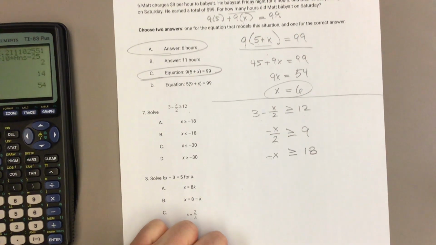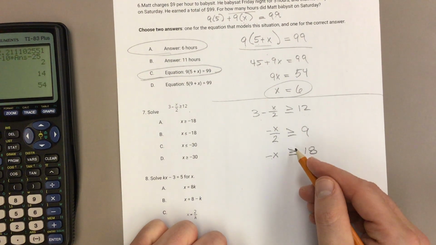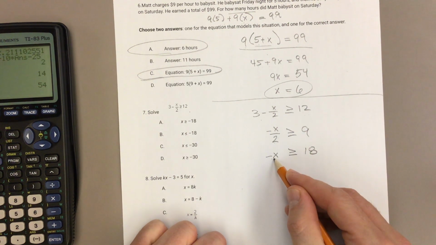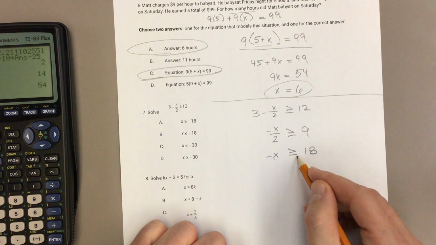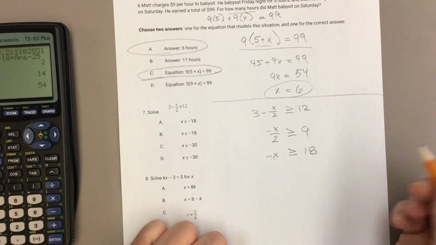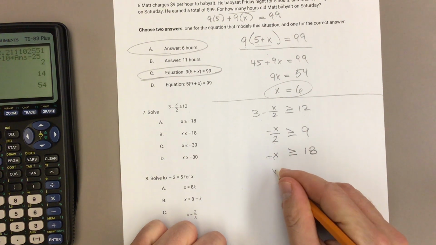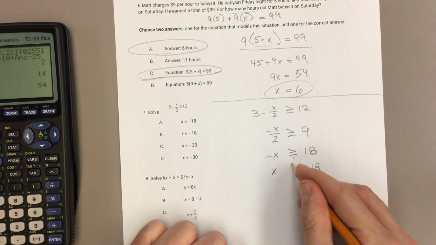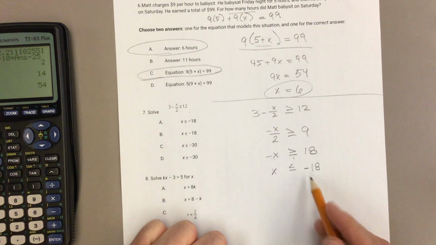Now here's the one little tricky part of this. You have to remember, or you have to think about really hard if you don't remember. We need to remove the negative from this x. We're going to do that by multiplying by negative 1. Okay? But if you multiply or divide by a negative number on both sides of an inequality, you have to flip the inequality. Greater than becomes less than. Less than would become greater than. So if I multiply by negative 1, I will get x here, and I will get negative 18 here, but I have to flip this sign. Okay, so greater than or equal to becomes less than or equal to, and that becomes your answer.